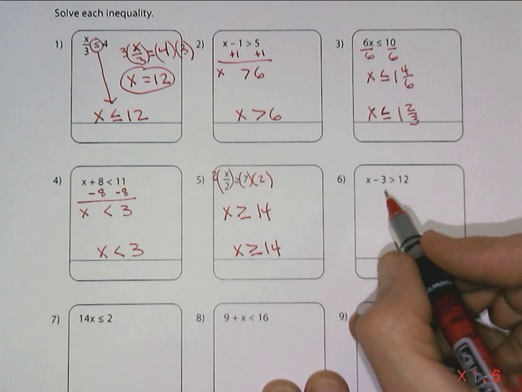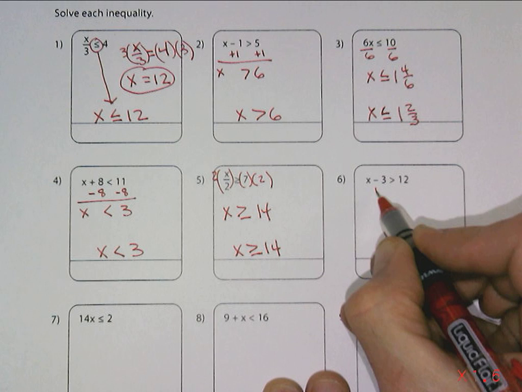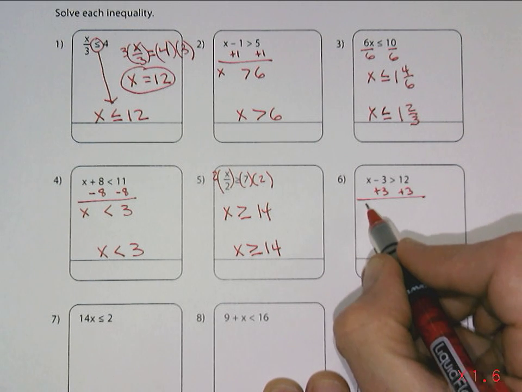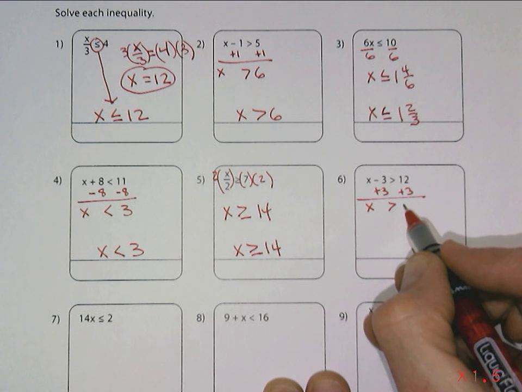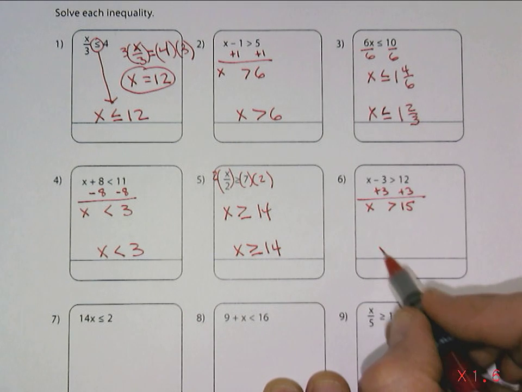So again, let's continue. x minus 3 is greater than 12, so add 3 to both sides. And we'll get x, and bring the symbol down, greater than 12 plus 3 is 15. So x is greater than 15.